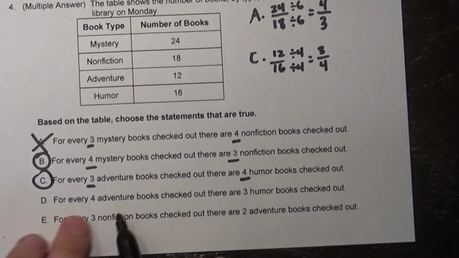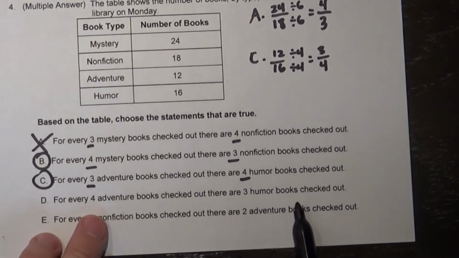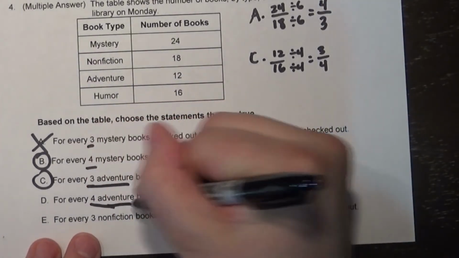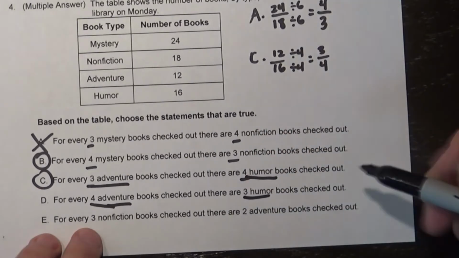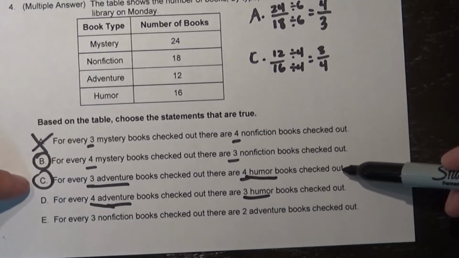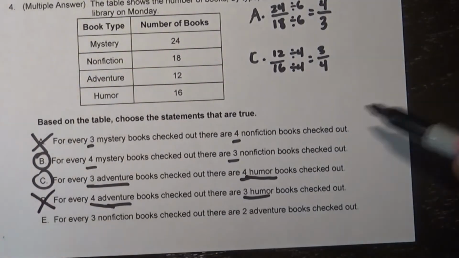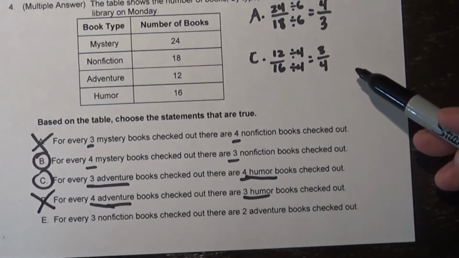Let's look at letter D. For every 4 adventure books checked out, there are 3 humor. Well, this is the same thing that I just saw up here, but with 4 adventure and 3 humor swapped. If this was right for letter C, there's no way letter D can be right. So I can cross that off without even really thinking about it too hard.